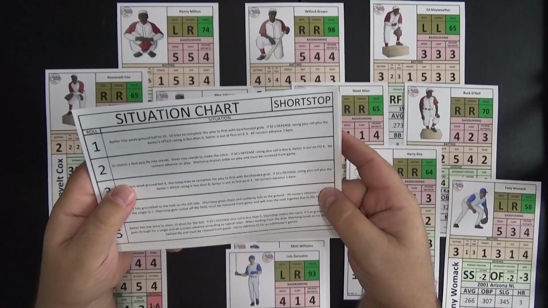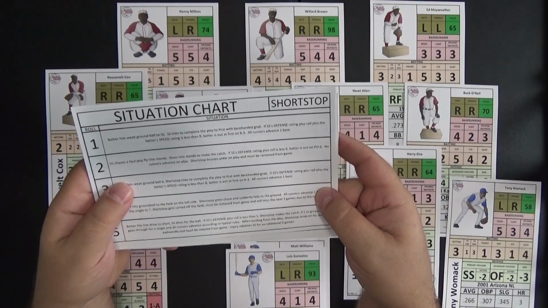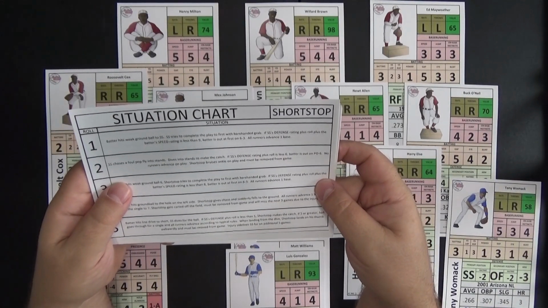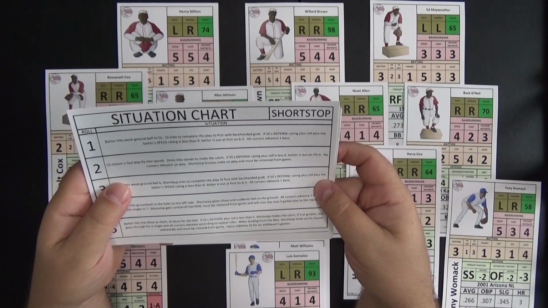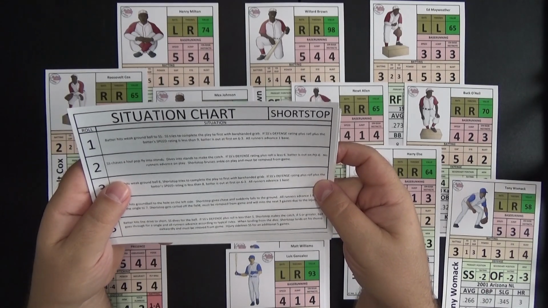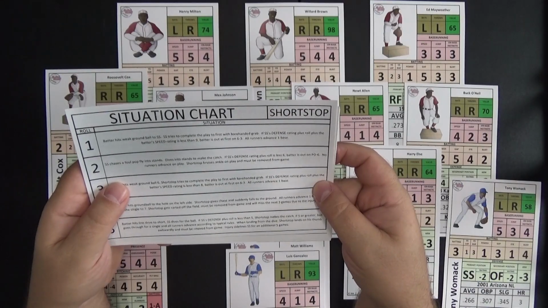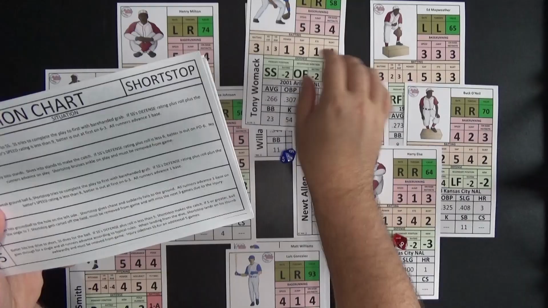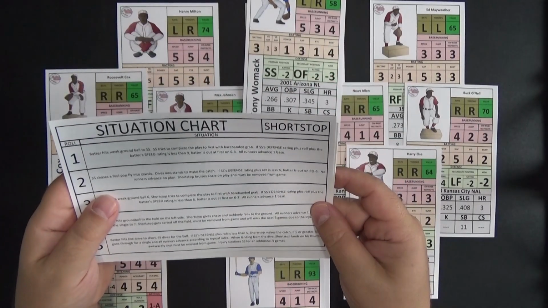Batter hits weak ground ball to shortstop. Shortstop tries to complete the play to first with a barehanded grab. If shortstop defensive rating plus roll plus the batter's speed is less than 9, the batter is out at first on a 6-3. All runners will advance to first, or 1 base. So that already means that Womack's going to be at second. He's already advancing on the play.